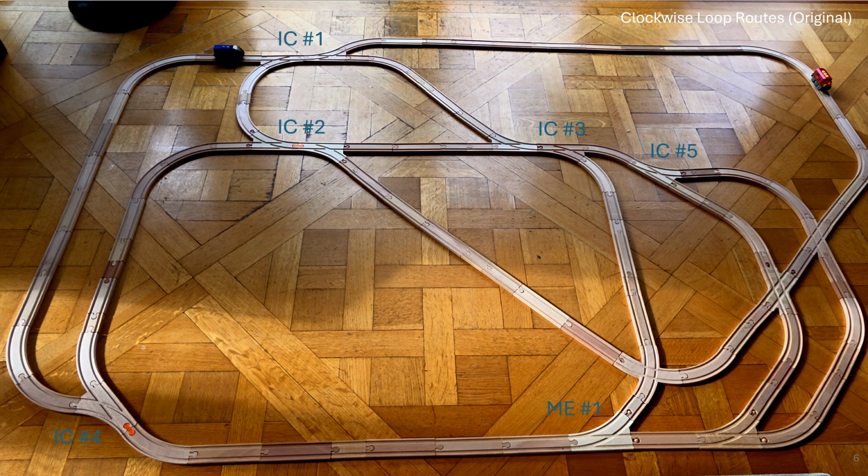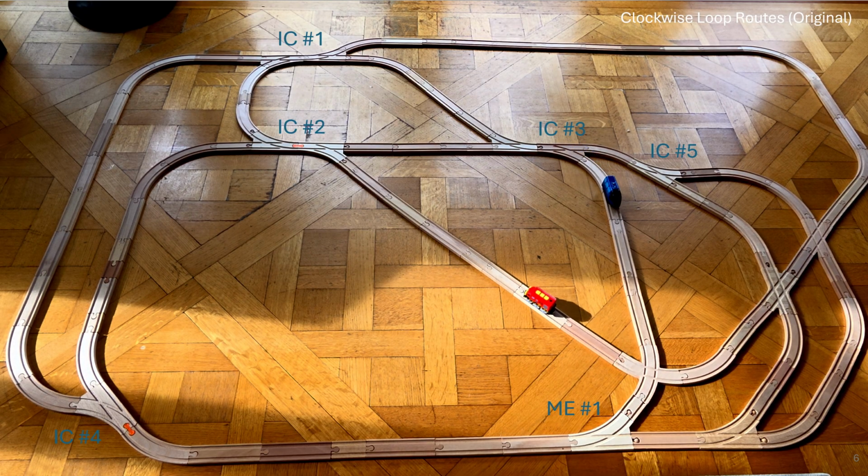Returning to the video clip we showed at the beginning of this episode, we can now look at the layout with the insights we have gained. In this video clip, the train travel path is clockwise, whereas in the previous clip the train travel path was counterclockwise.